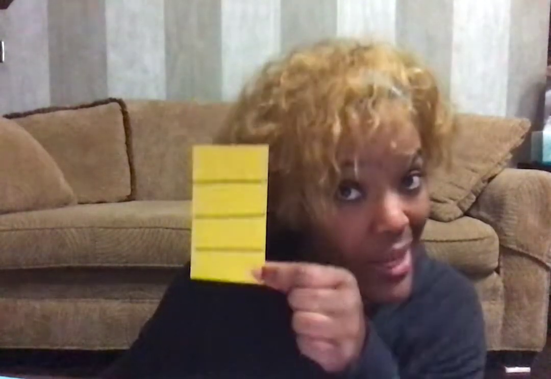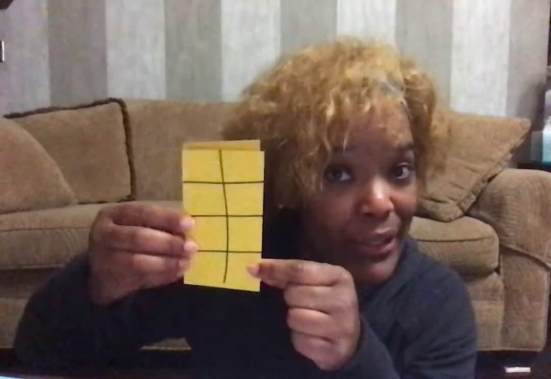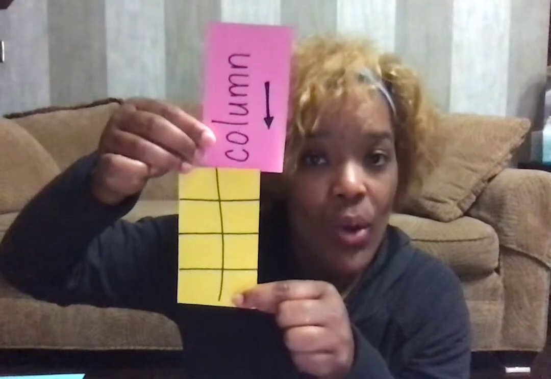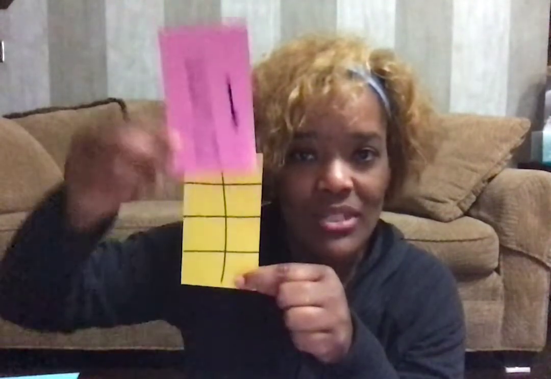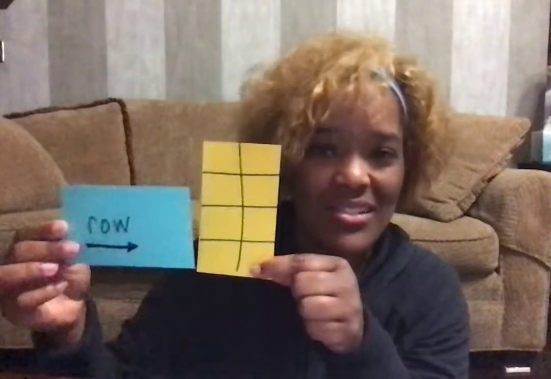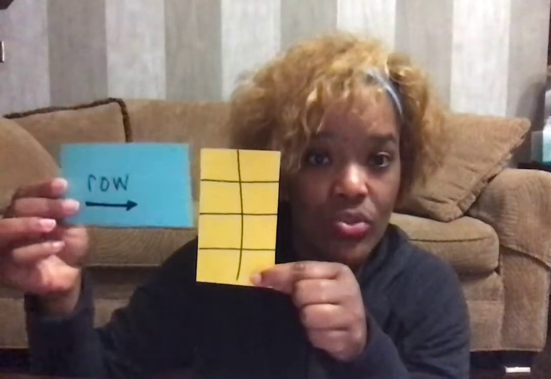Now I'm going to take this same rectangle and partition it a little bit more, into not only my 4 rows, but now I'm also going to partition it into 2 columns. Columns go up and down, also known as vertical. So 1 column, 2 columns, up and down or vertical. And rows go side to side, east to west, horizontal. So I have 1 horizontal row, 2, 3, 4 rows.